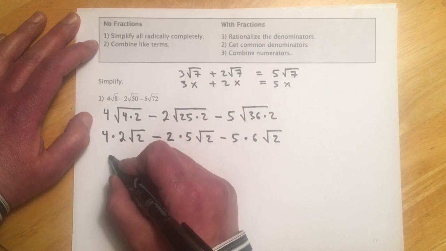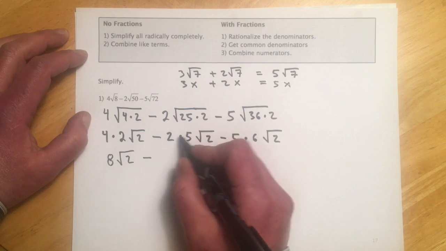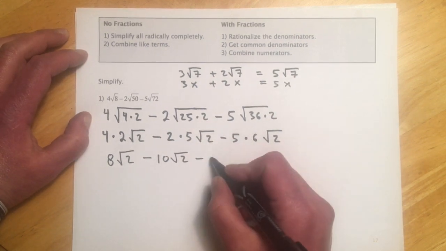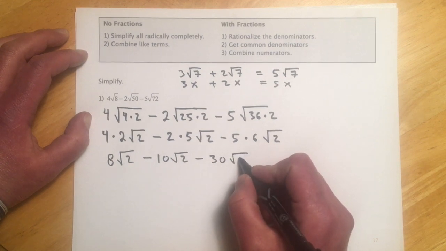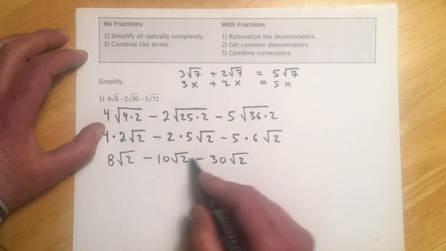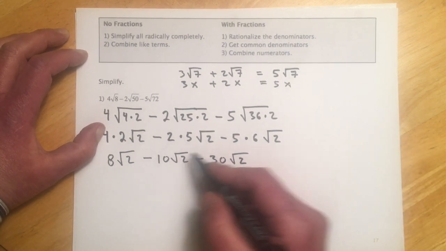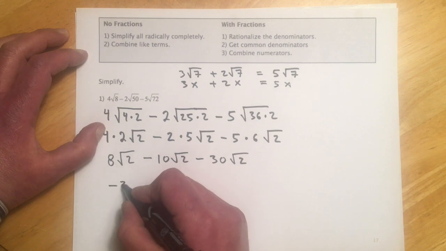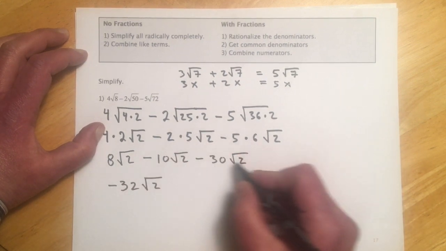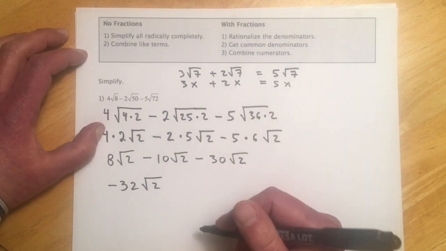So right here we've got 4 times 2 for 8 root 2, 2 times 5 for 10 root 2's, and here 30 root 2's. This is just like 8 minus 10 minus 30 of some things. 8 minus 10 would be minus 2 of them, minus another 30 would be minus 32, and they happen to be root 2's. Because these are all the same, I can add and subtract them. If they're different roots, couldn't do that.